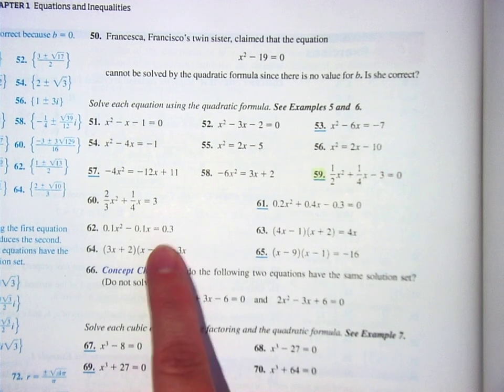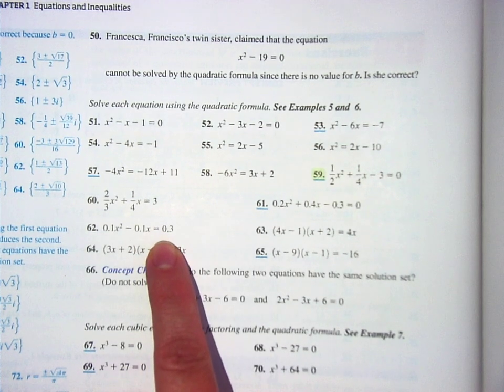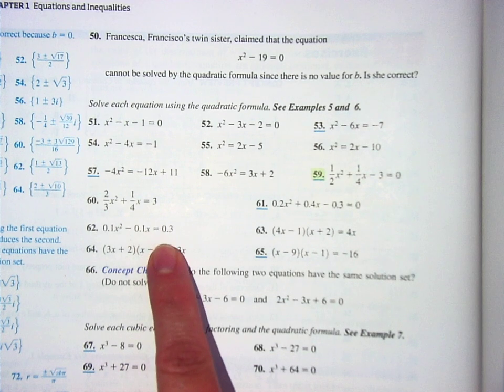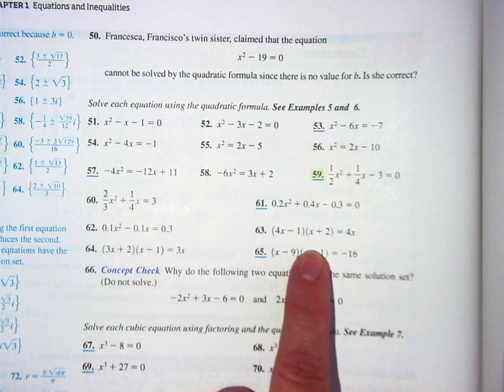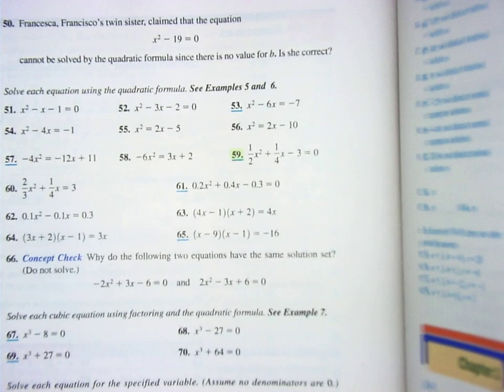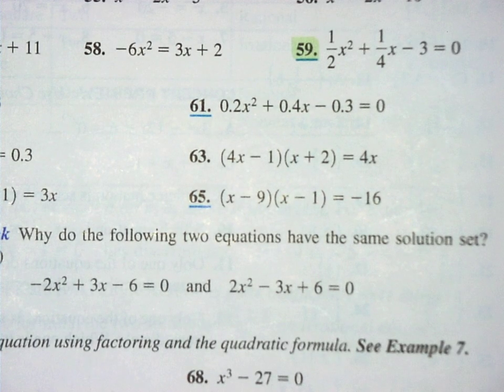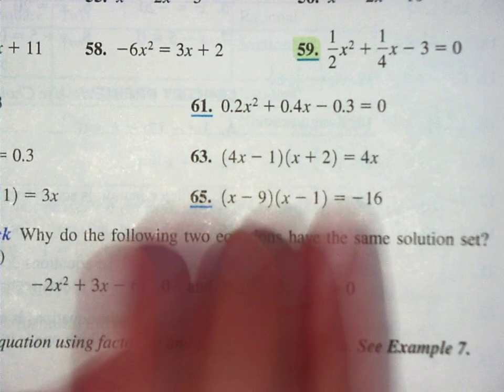These ones are pretty straightforward. Do you remember what Carly did for number 1 where she had to move the +3 over first? This one you're going to have to move it over first before you put it in your program. Look at 63. What do you think about 63? What should we do? How can you make that go into your program?